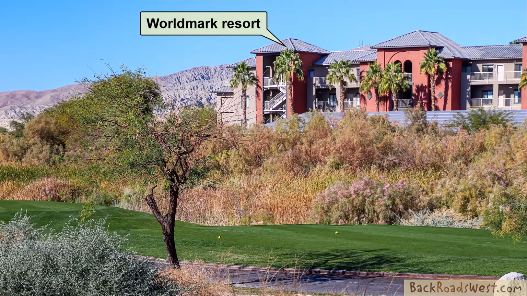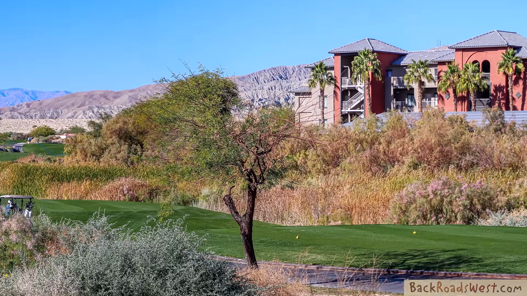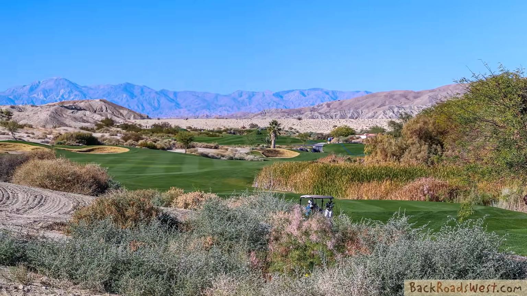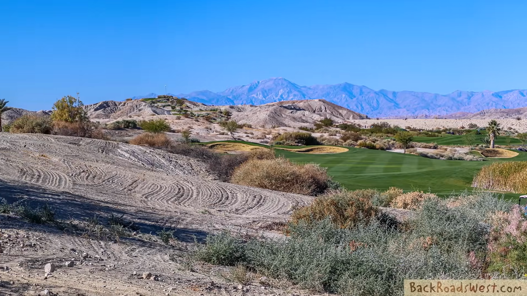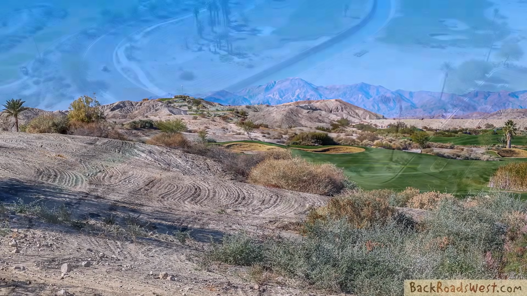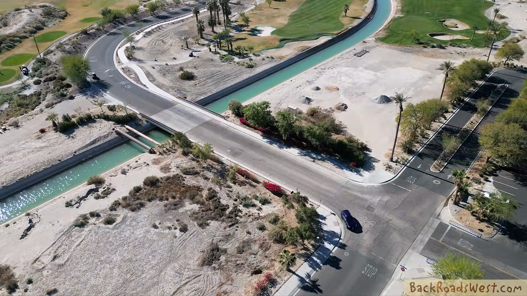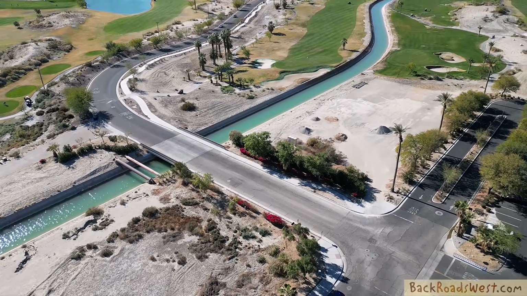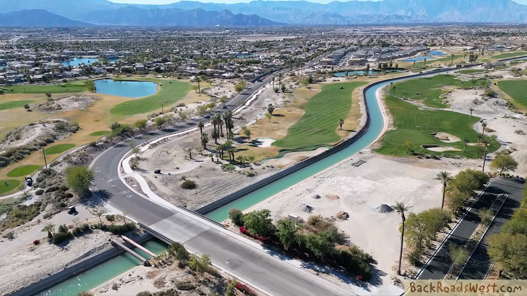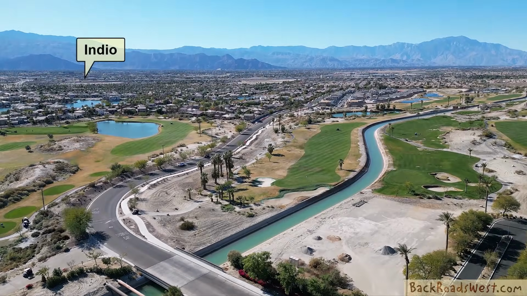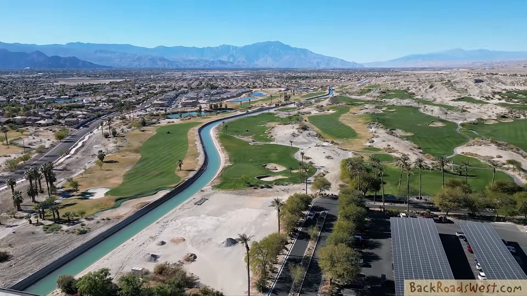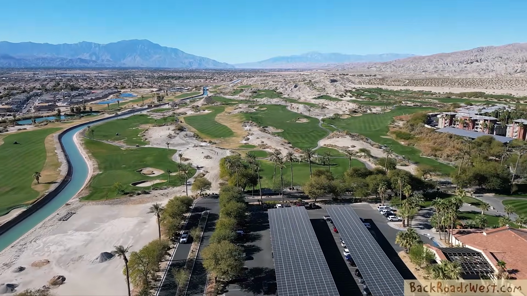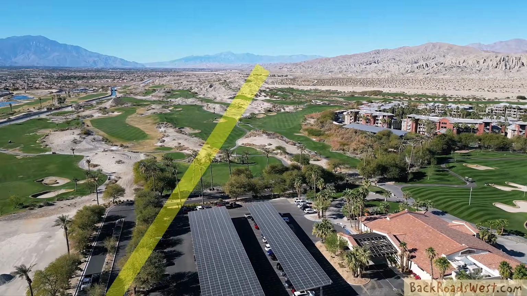If we cross the bridge and turn left, here's a straight view down the golf course. This green area in the saddle in the distance is the fault line as it heads northwest and in the direction of where our tour is going. Finally, here's an aerial view of this area. There's the bridge over the canal. Here's the town of Indio in the foreground, with a sweeping view of the Coachella Valley in the background. Panning to the right, we see the golf course fairway we saw before, and here's the fault line.